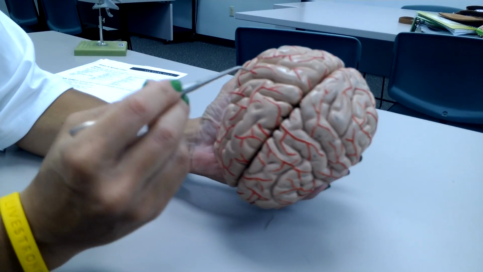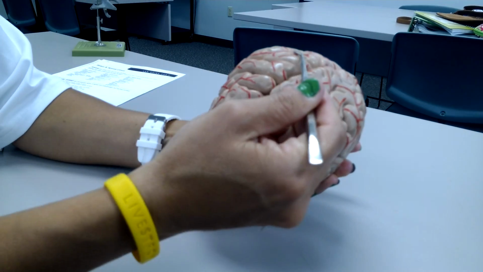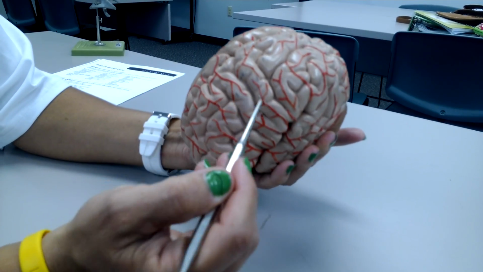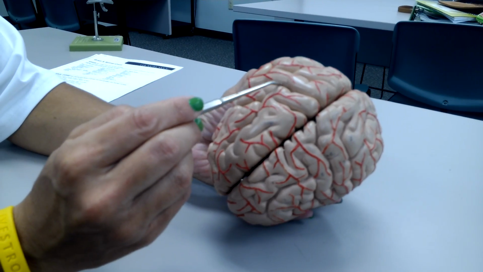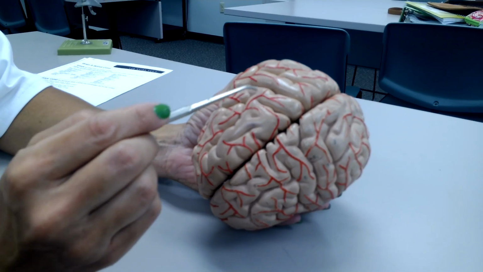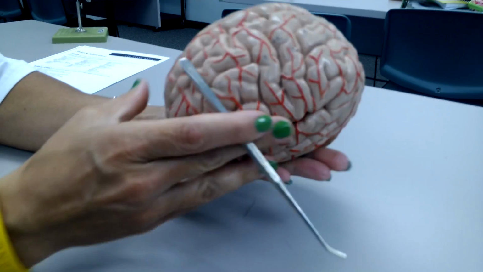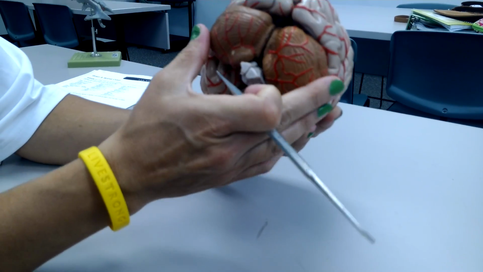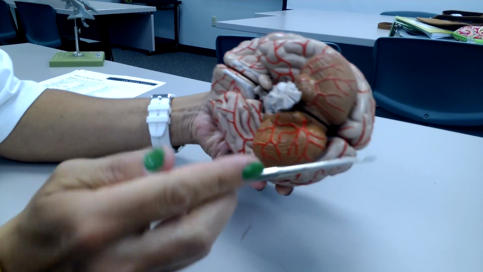And we also see the central sulcus, which is this dividing line between the parietal and frontal lobes, coming down here. The gyri, of course, are the bumps on the brain, and then the sulci are the valleys that we see as well. If we look posteriorly, we can see the cerebellum attached to the brainstem here.